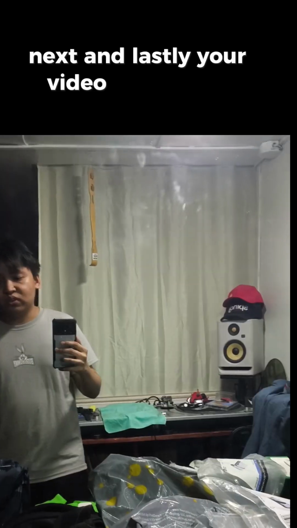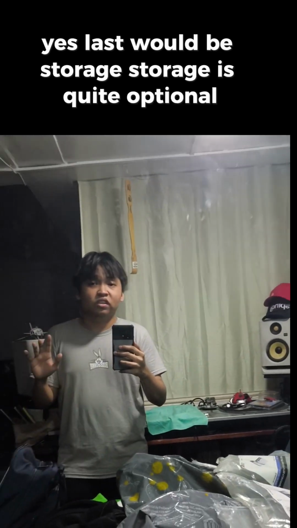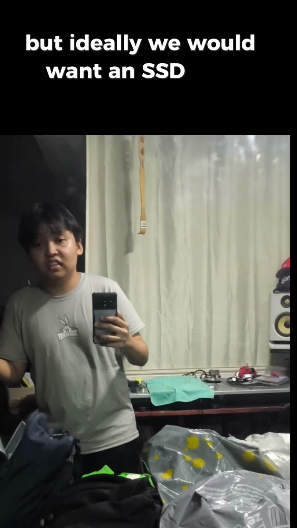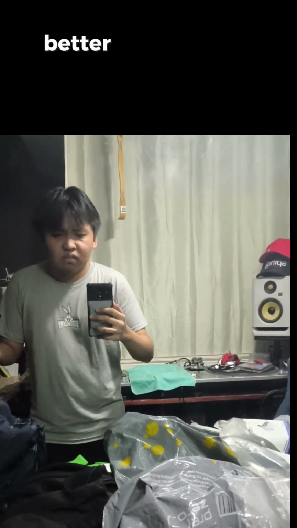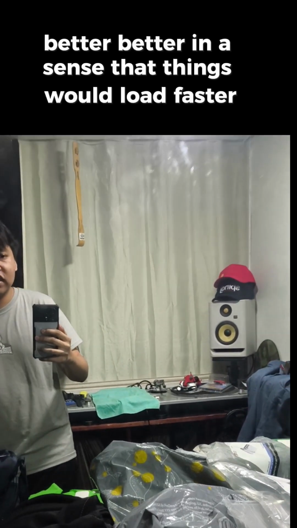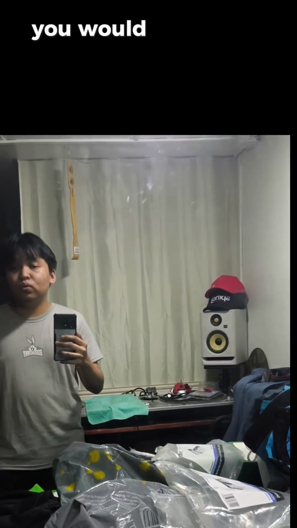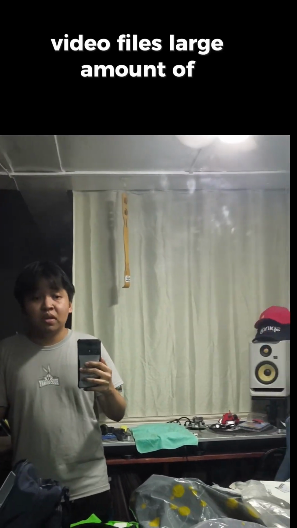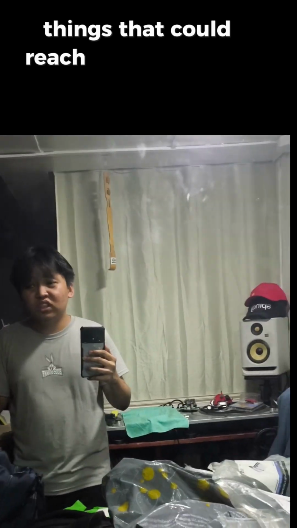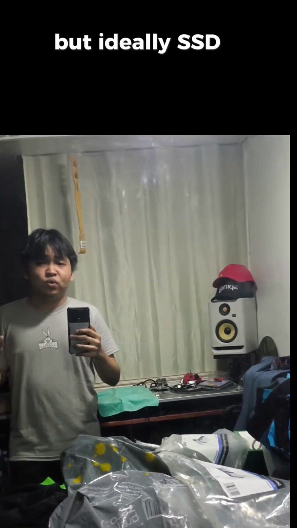Next and lastly for the video, quite short, yes: storage. Storage is quite optional, but ideally we would want an SSD. An SSD makes things load faster and makes accessing your files better. A hard drive can be useful, but you would want an external hard drive for large amounts of files, like video files and paperwork, things that could reach a terabyte of storage needs. But ideally, an SSD is what we need.